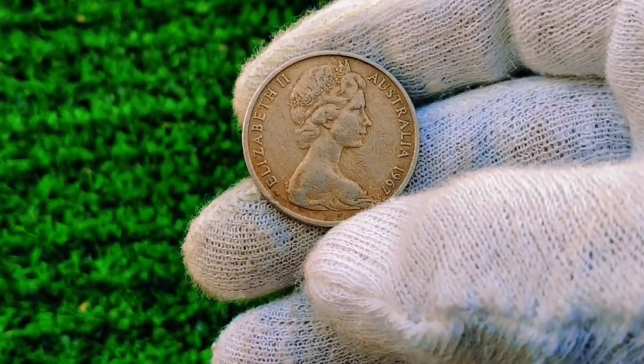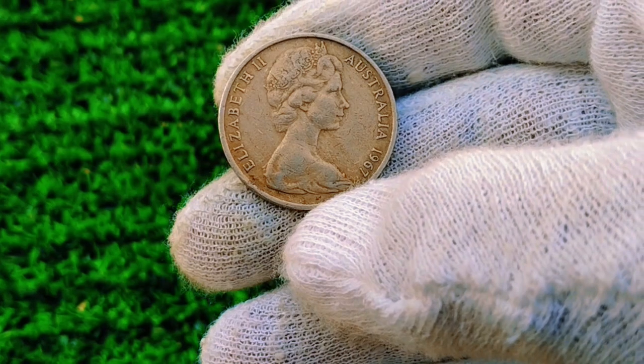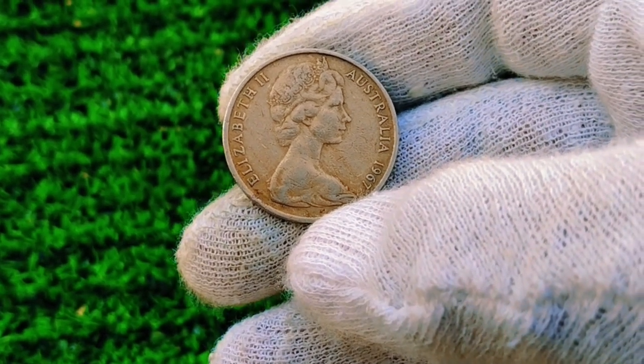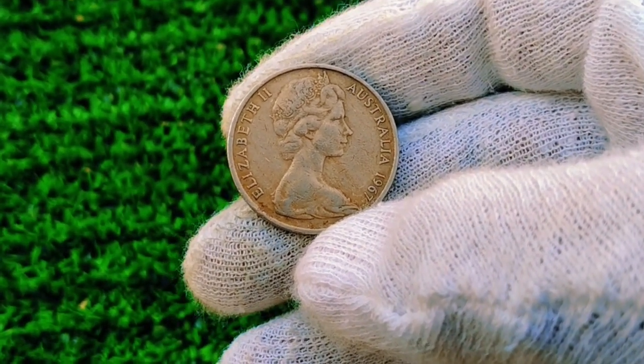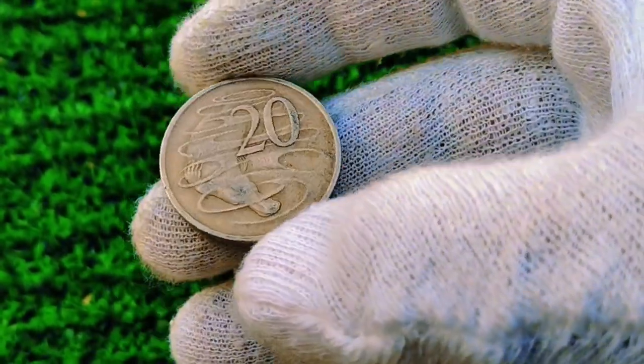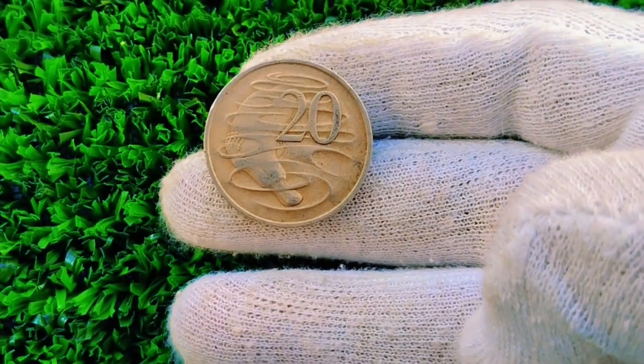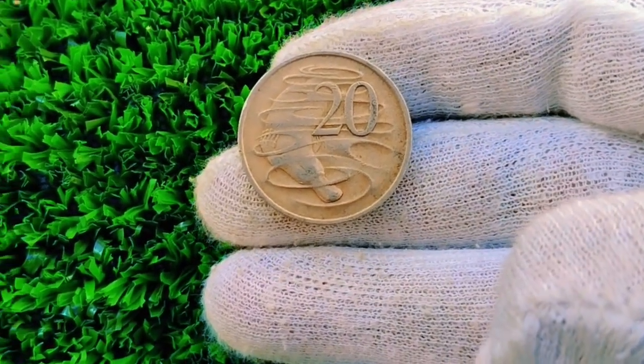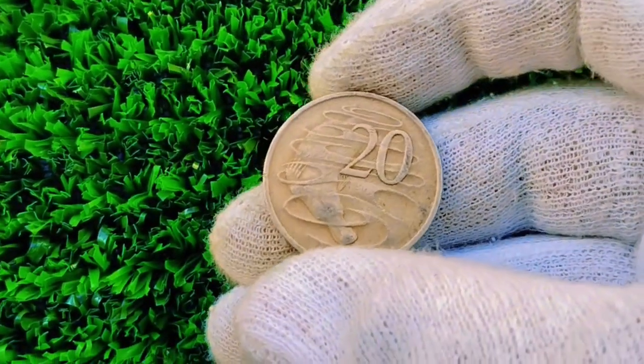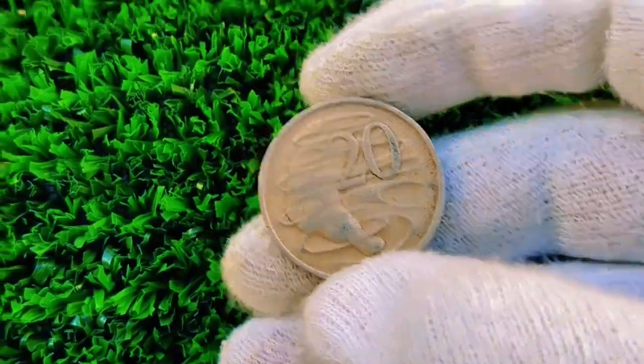This cooperation between mints wasn't unusual in the 1960s, as Australia didn't yet have the capacity to produce enough coins on its own. The 1967 20 cents coin minted in Canada, for example, is identical in design, but can be identified by subtle differences in die markings and strike quality.